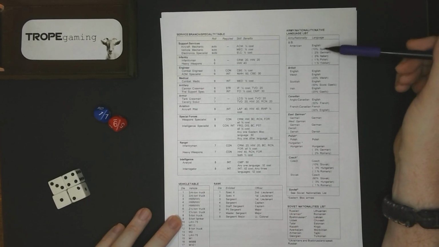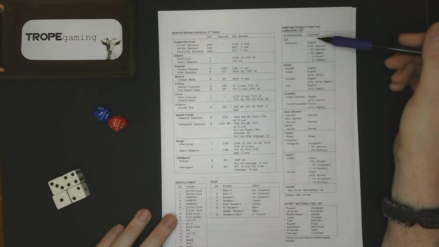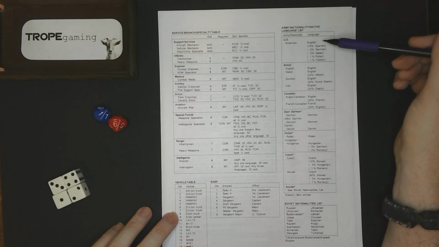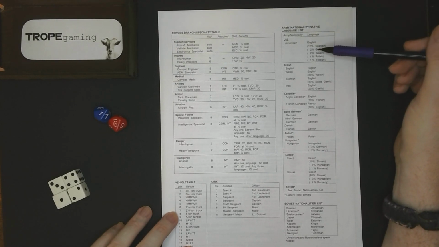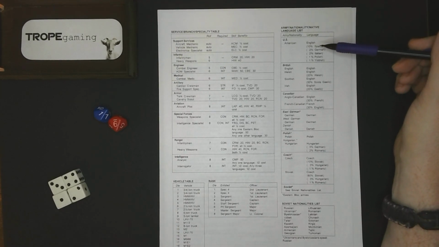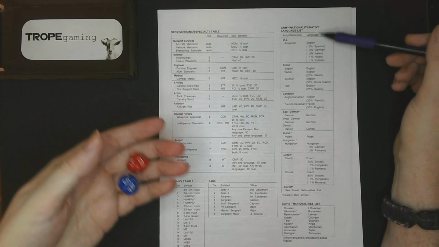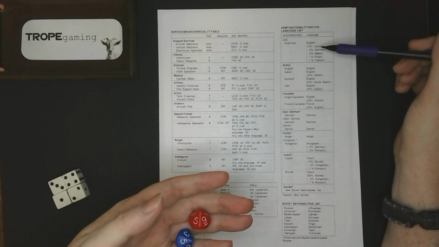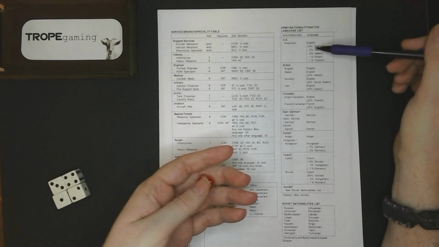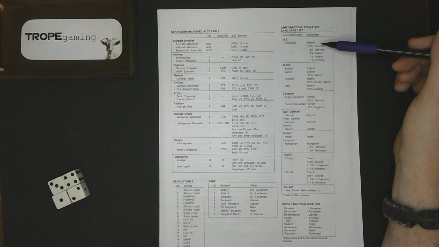But we see that there are other languages listed here under American, and they have percentile chances. So what that means is we roll percentile dice to see if we know those languages. I'm going to say that red comes first. So do we know Spanish? Oh, we do.